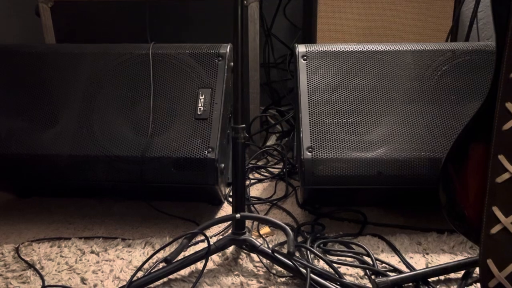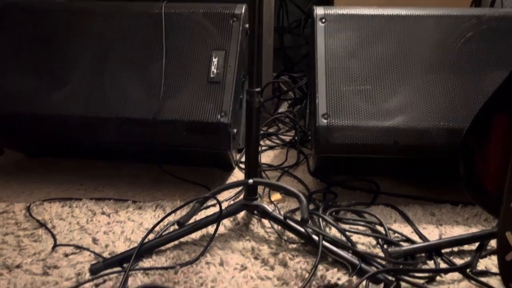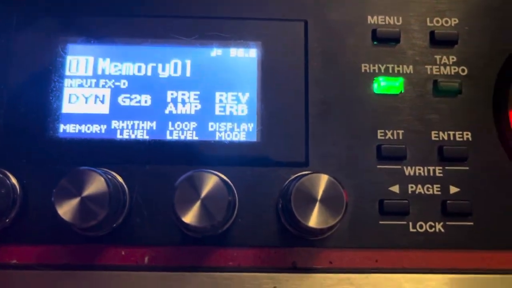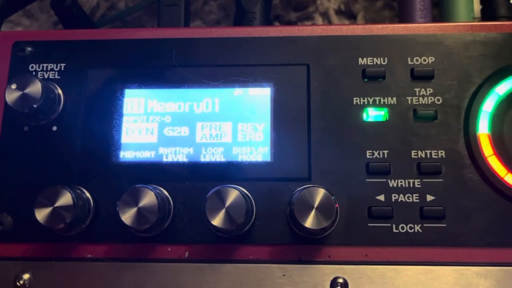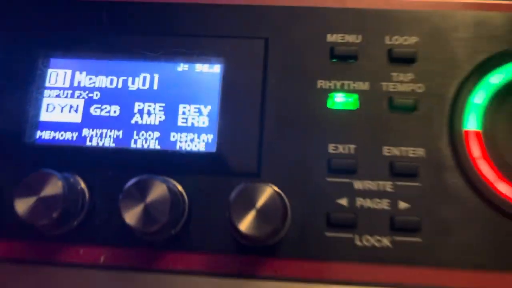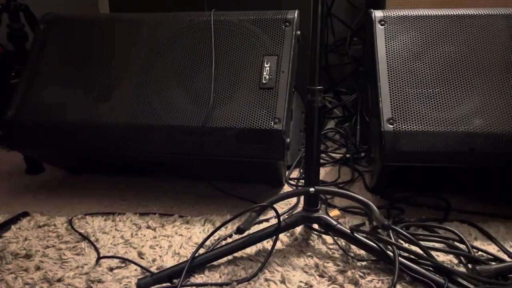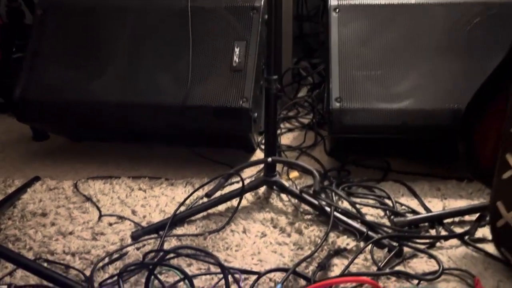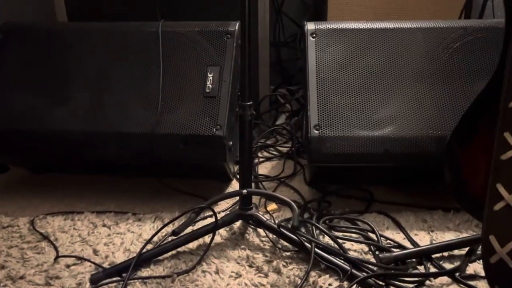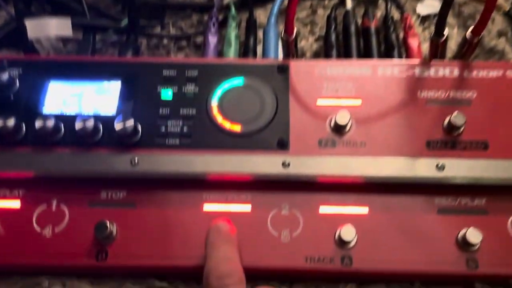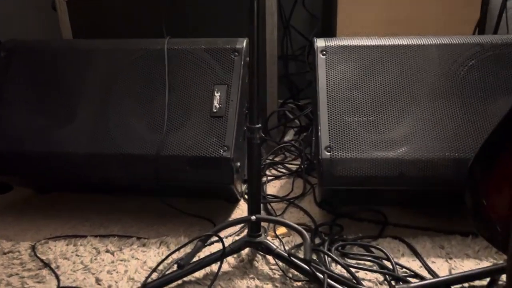I have a preamp that gives it some character, a little more pop. Preamp off, preamp on. And we've got reverb. Play them all at once. Turn that one off and leave these 3 on. Turn off the compressor, the preamp. So I like the sound, pretty cool.